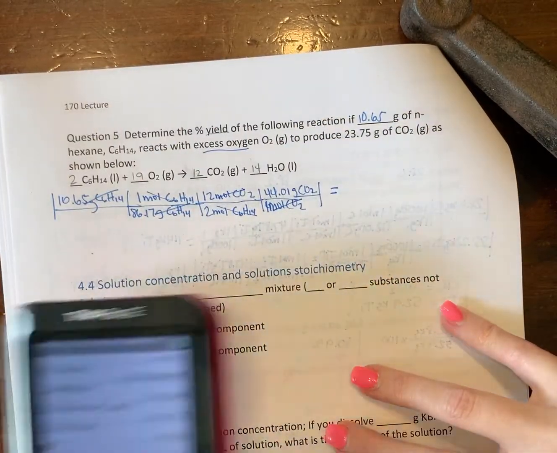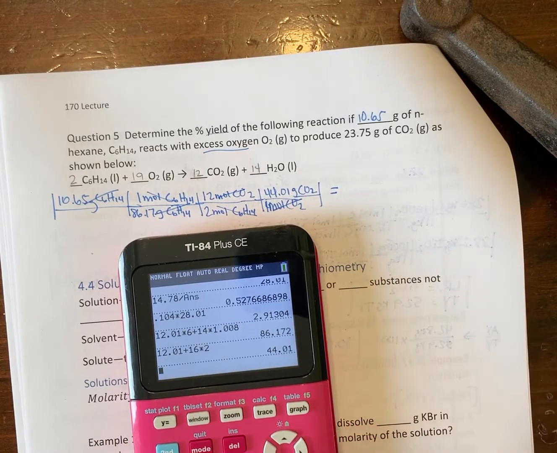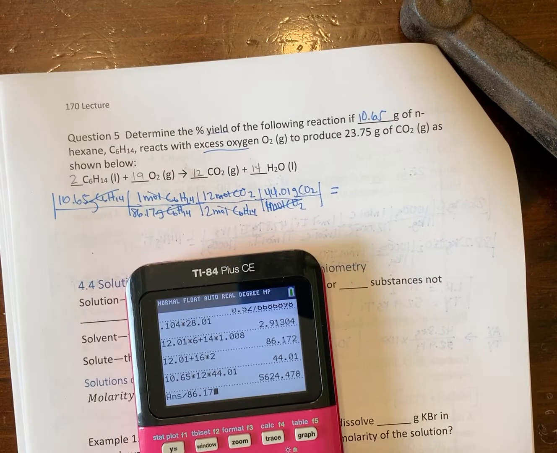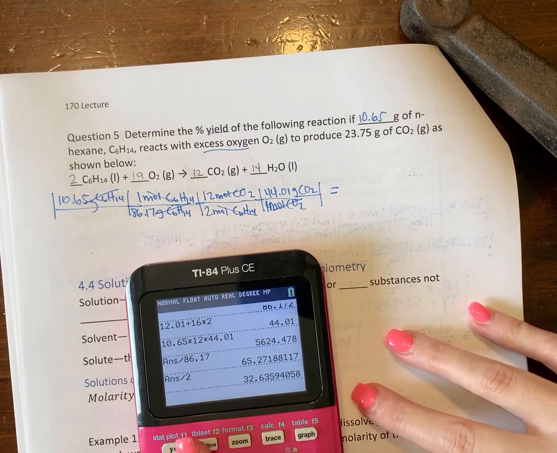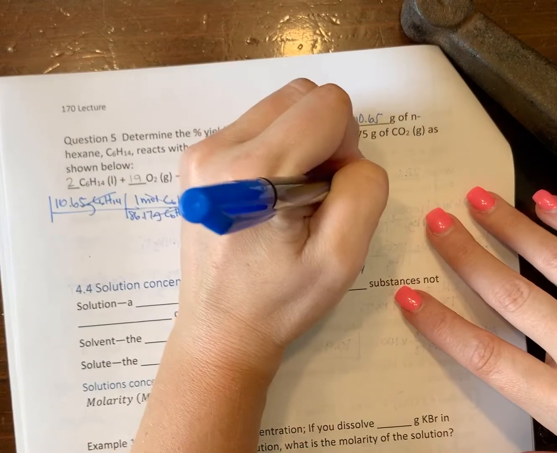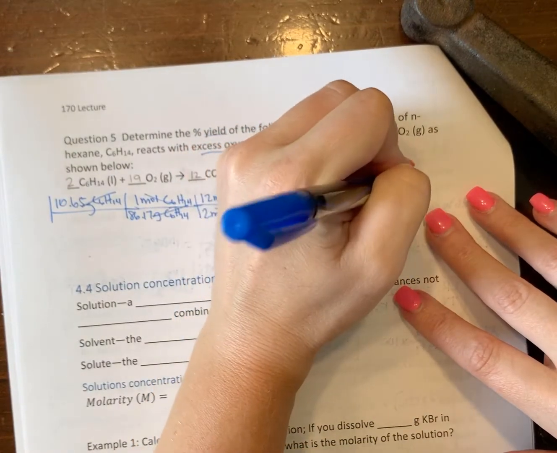Okay, so this is our theoretical yield. So 10.65 times 12 times 44.01 divided by 86.17 divided by 2. So that means we can make 32.64 grams of CO2.